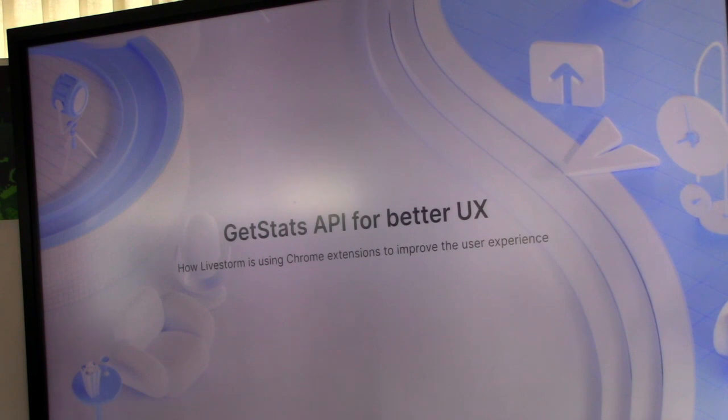Livestorm is doing video conferencing software, web-based. So we are heavy users of WebRTC. And today I wanted to present a tool that we've been developing for quite a few months and have been using on a day-to-day basis, I would say, to actually measure the quality, and instantly measure the quality, of the audio and video streams our users would put to the network.